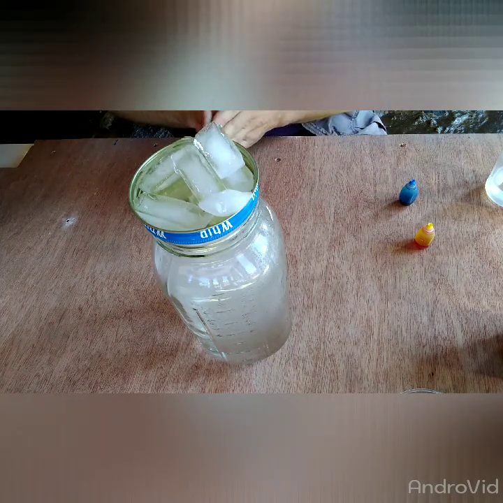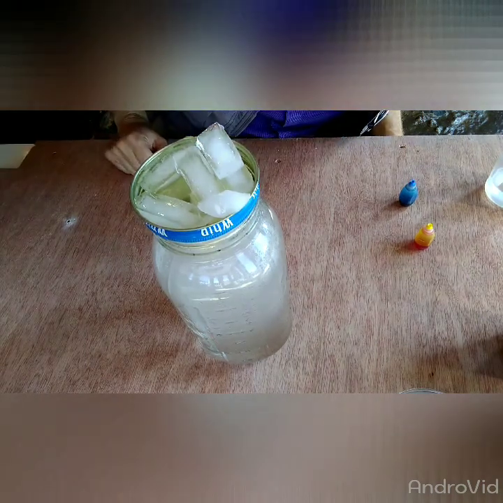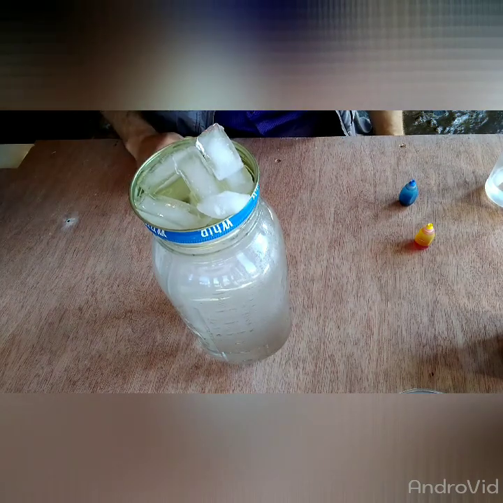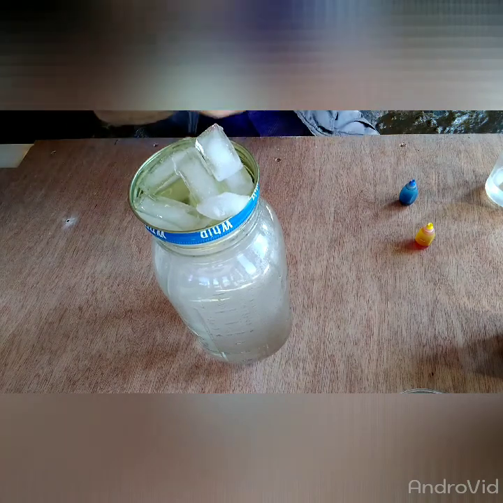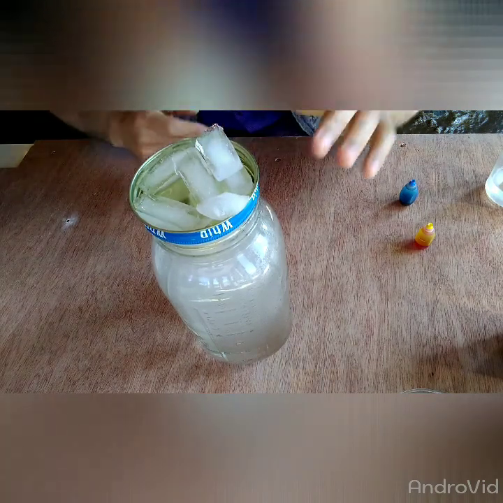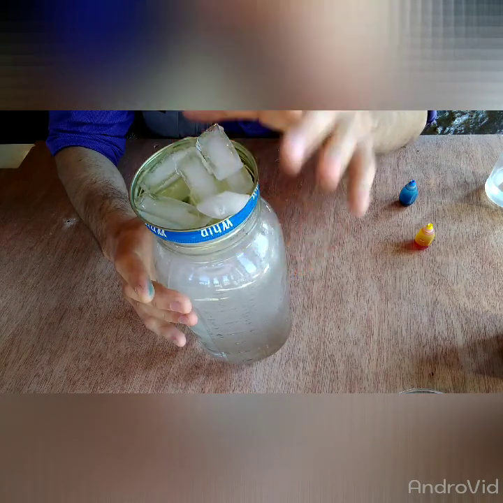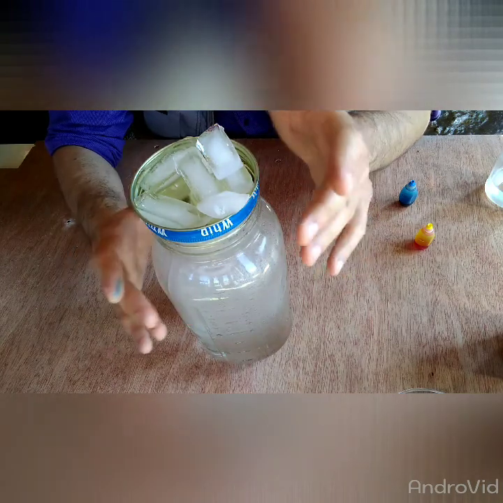Pretty cool to watch. All right, well, I'll let my cloud build up for a little bit. This should take around 5 minutes or so. Might want to wait even 10 minutes for good results. Just kind of depends on how much water is in there and how much ice you have on top and how much you sprayed in the can. But 5 minutes should be good.